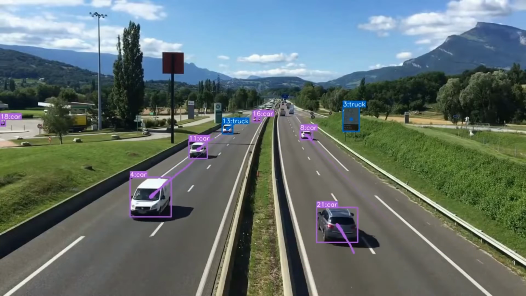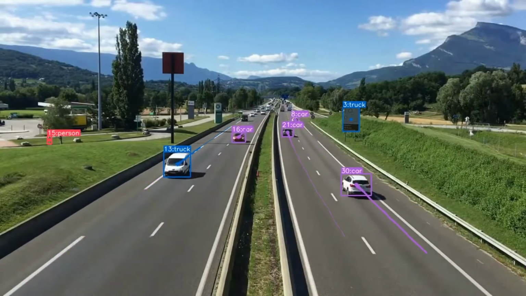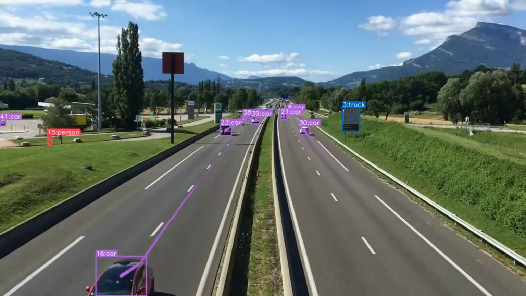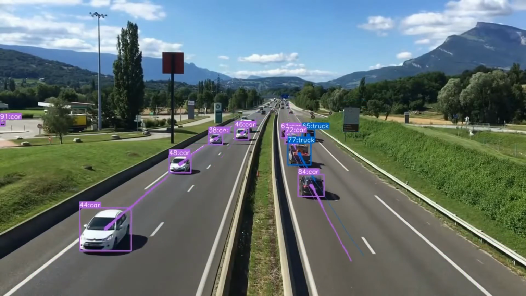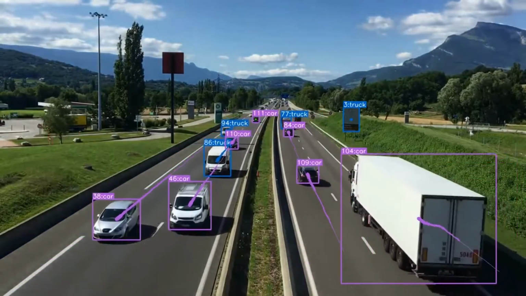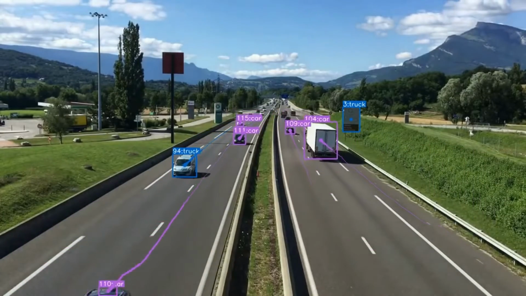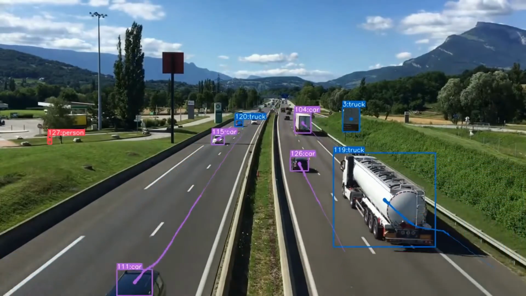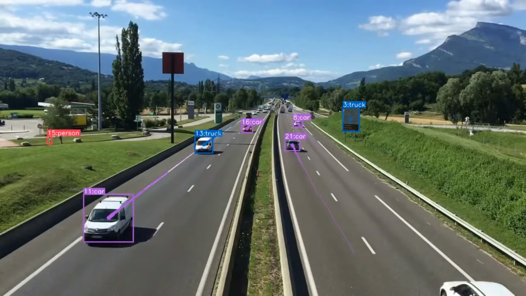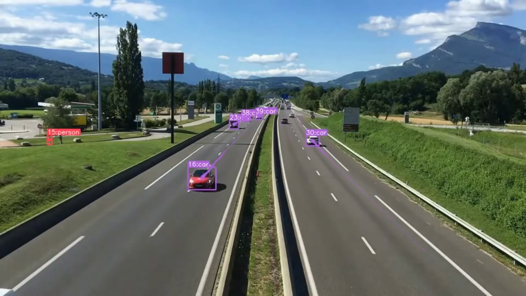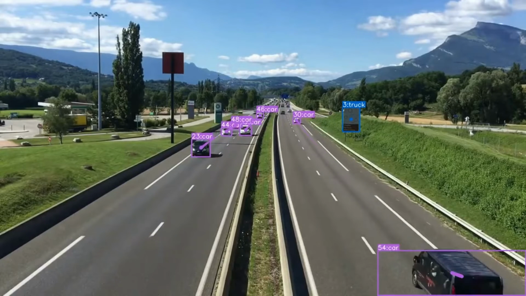So by combining the state-of-the-art object detection algorithm with an object tracking algorithm, we will be doing object detection plus object tracking. That's what we are going to learn in this tutorial. Plus, we will also see that if the object gets blurred or hidden, we will still be tracking that object, and that object's unique ID will remain the same. Okay, so let's get started.